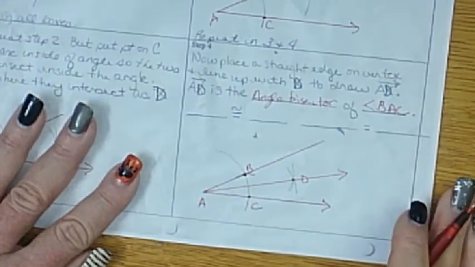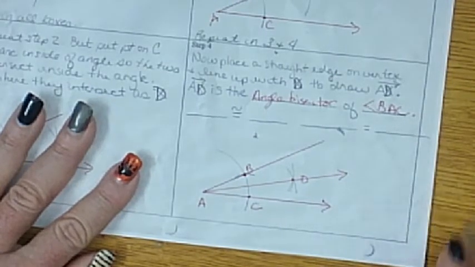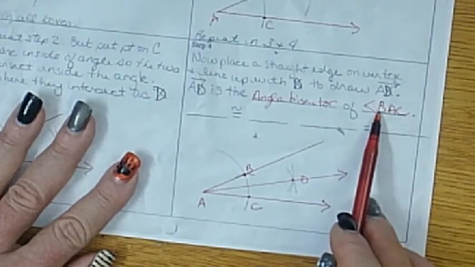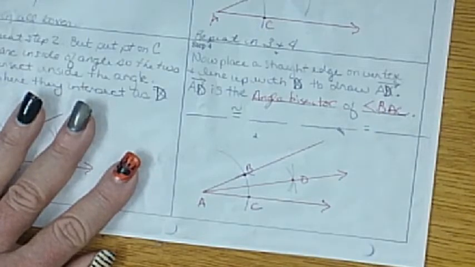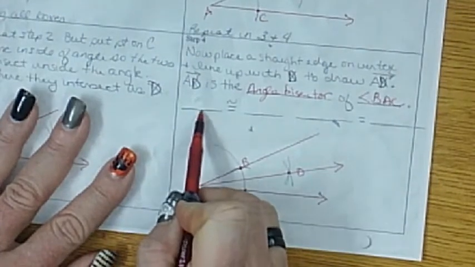Why do I have to list 3 letters? Because there's more than one angle. You can't just say angle A, because which one are you talking about? So BAC. It bisected the big angle, BAC. And by doing that, what did it do to the 2 smaller angles? Made them congruent. So we're going to write our 2 statements.